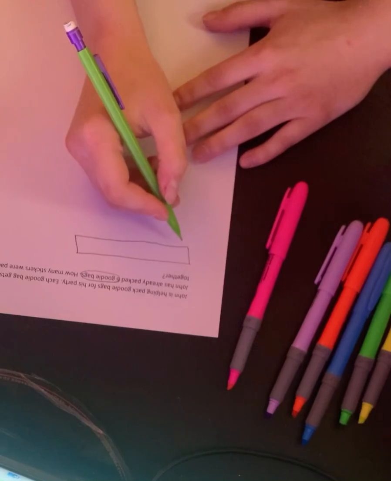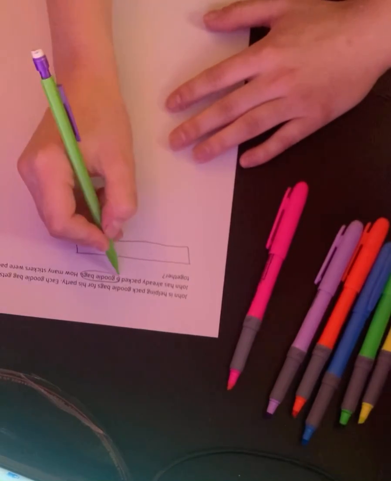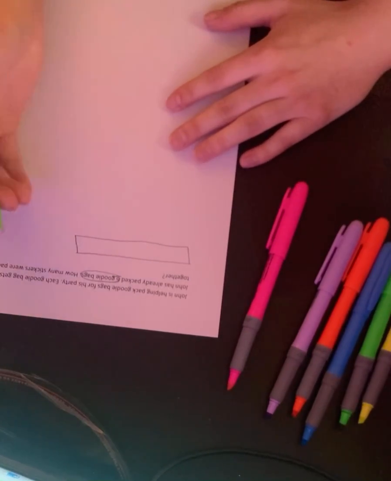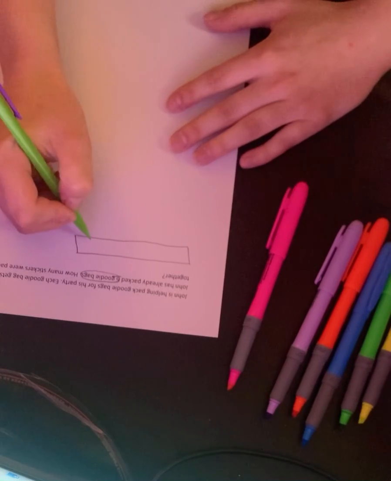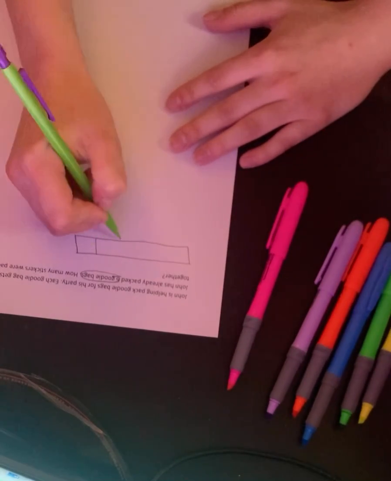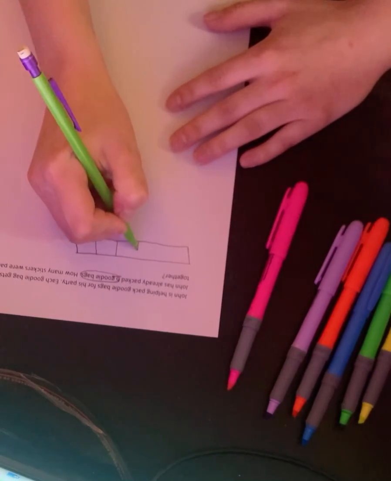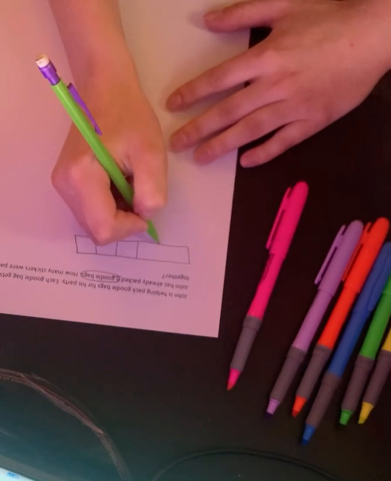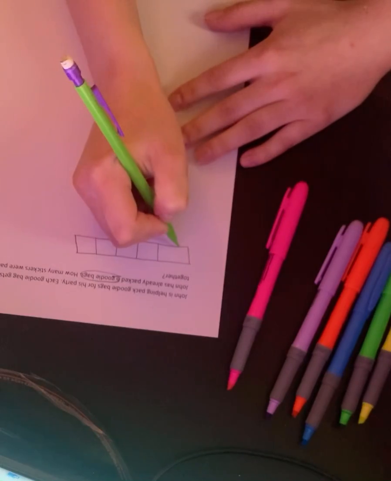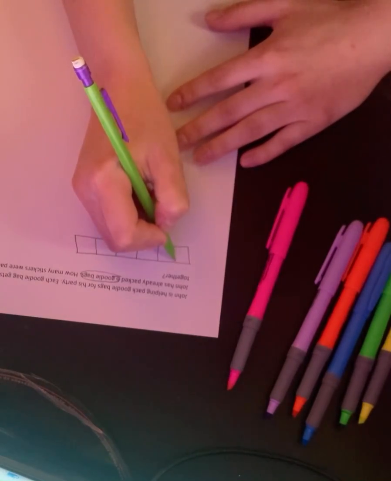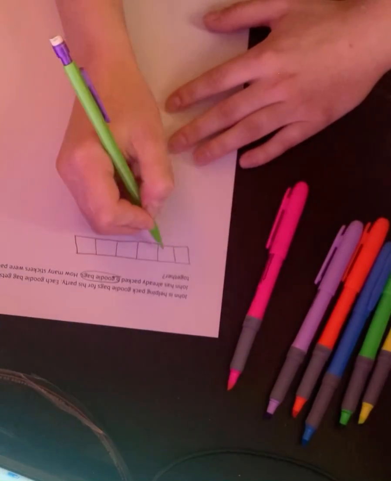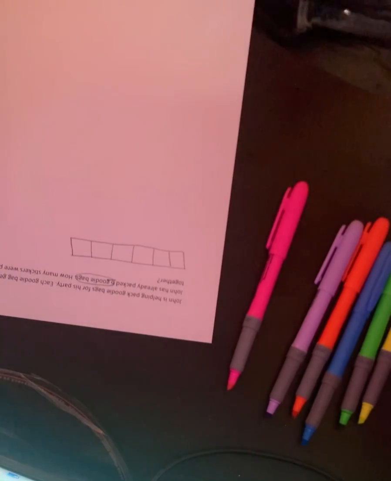So we need to break this bar down into 6 groups to represent the 6 goodie bags that have already been packed. So we're going to do that like so, and we're going to try to make them as equal as possible. So 1, 2, 3, 4, 5, 6.